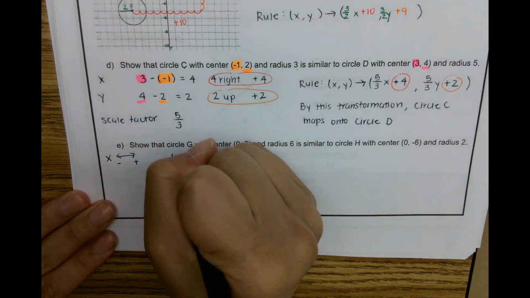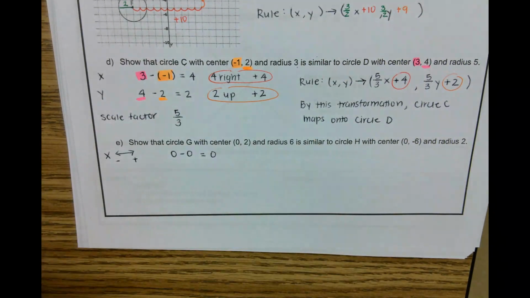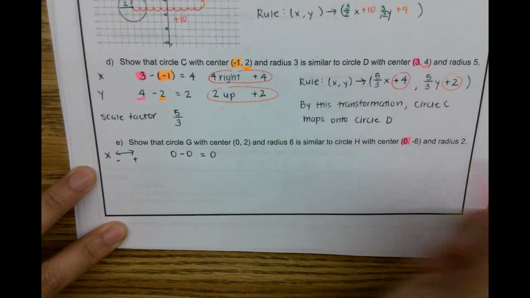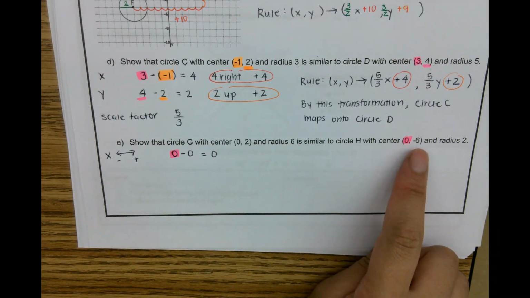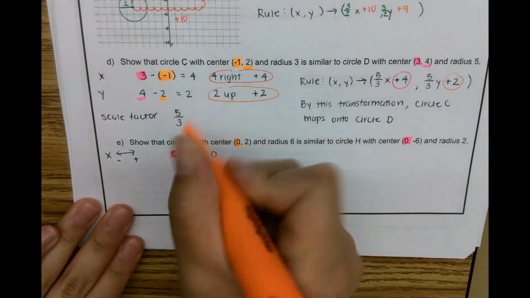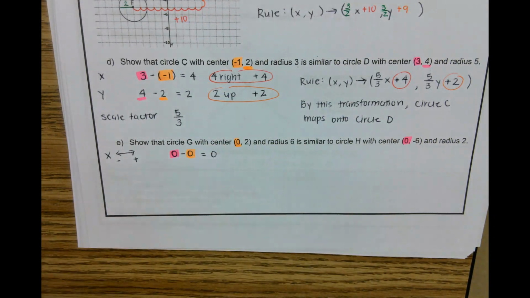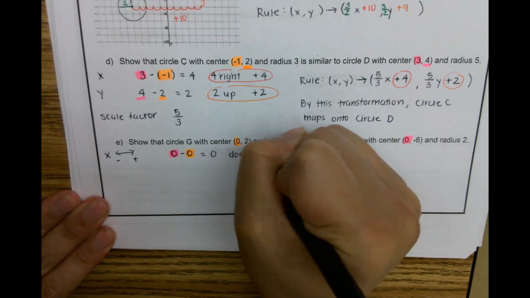So 0 minus 0. This one first, because this is the image, minus 0. Because it's 0, that means it does not move left or right.